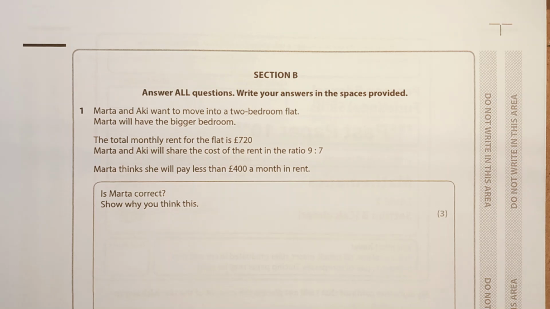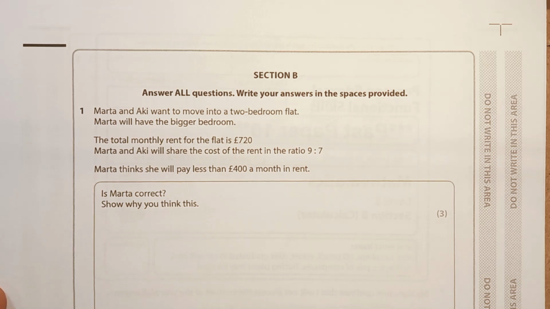Question 1. Marta and Aki want to move into a 2-bedroom flat. Marta will have the bigger bedroom. The total monthly rent for the flat is £720. Marta and Aki will share the cost of the rent in the ratio 9 to 7. Marta thinks she'll pay less than £400 of rent. Is Marta correct? Show why you think this.